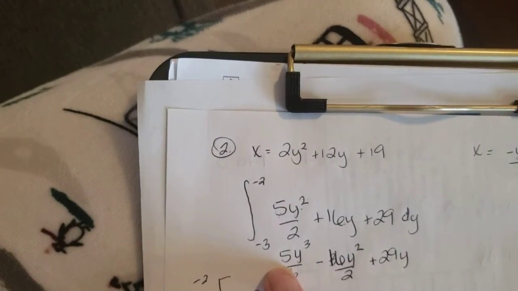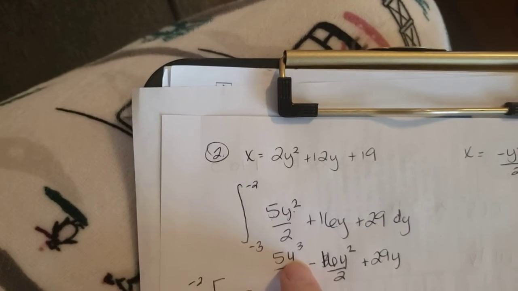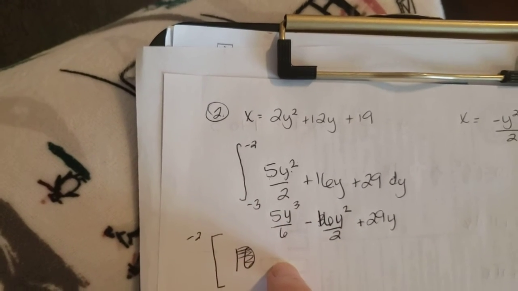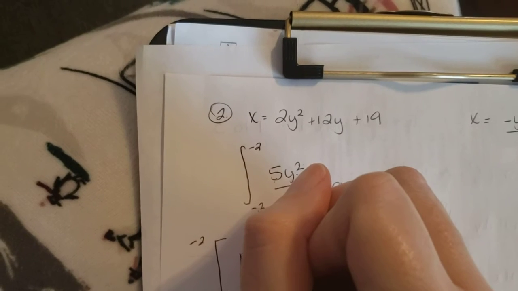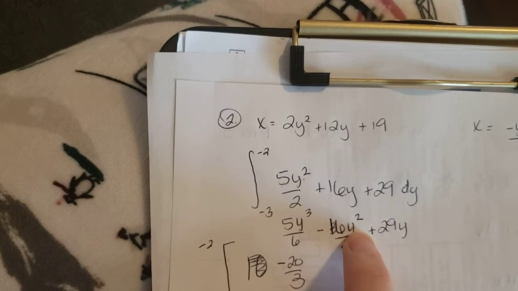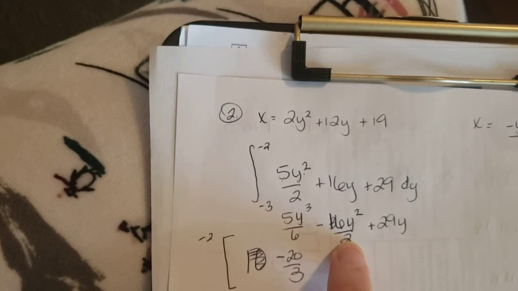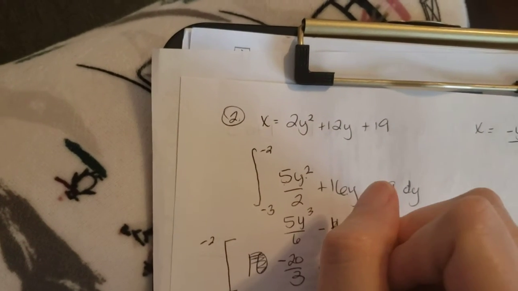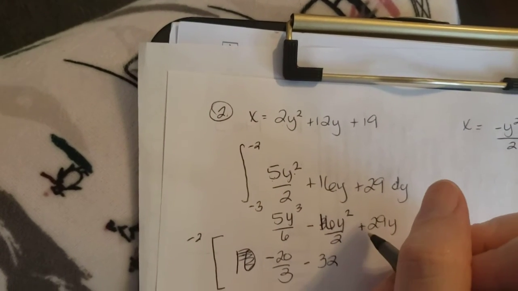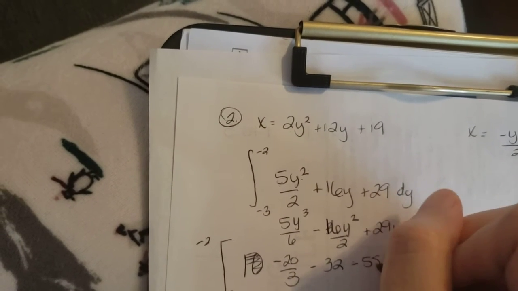So when I plug my numbers in, I'm getting 5 times -8 divided by 6. So 5 times -8 is -40 over 6. That reduces to -20 over 3. -2 squared would be 4. 4 divided by 2 is 2. So 16 times 2, that would be minus 32. 29 times -2 gives me -58.